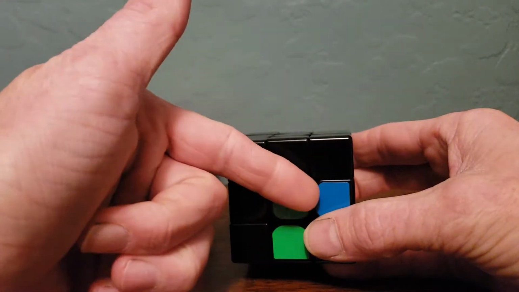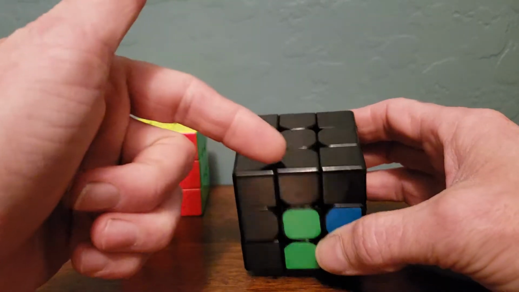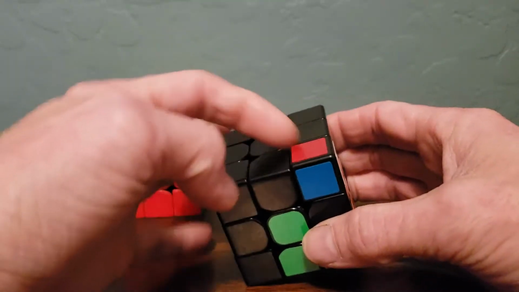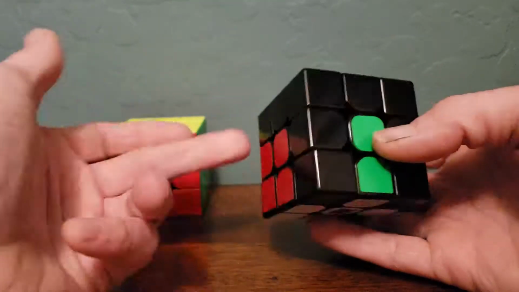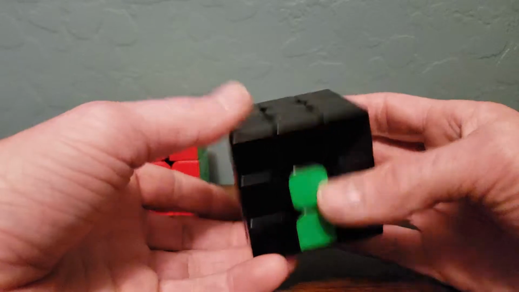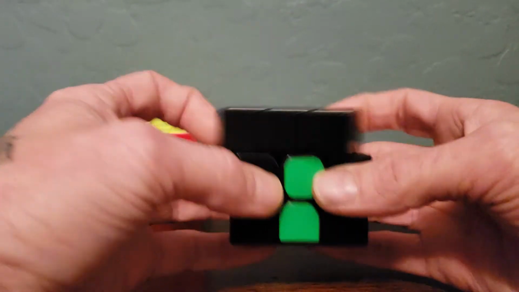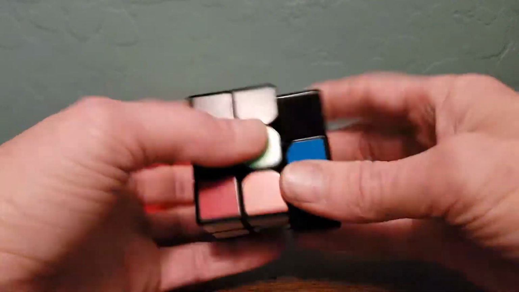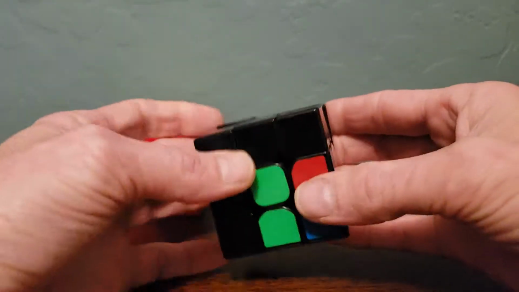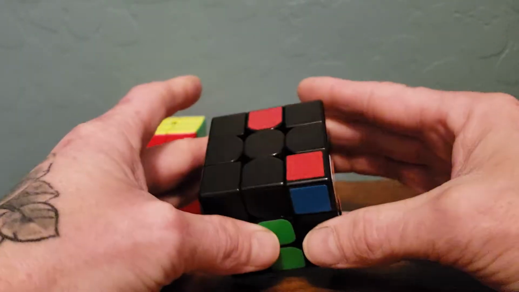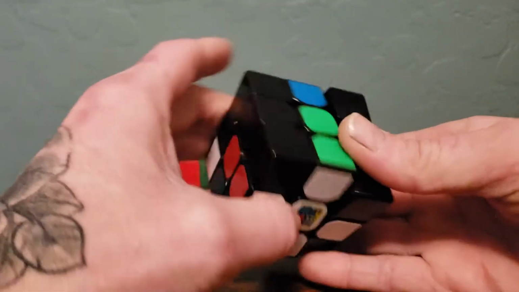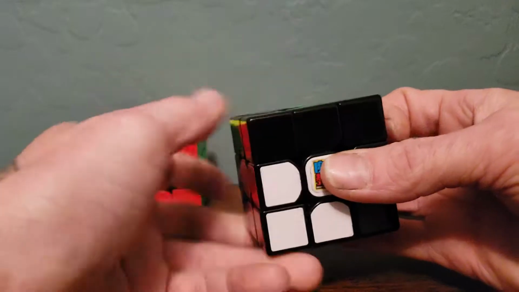And as I'm doing it with muscle memory, I'm looking for other pieces. And at some point, I'll solve this. This will be in a better position to be inserted. Or, you could just take it out like this, do a U2, and you have this case where you can solve it the same way.